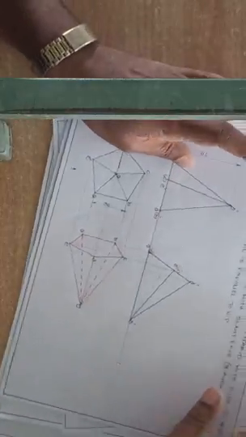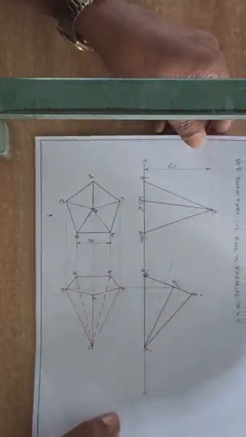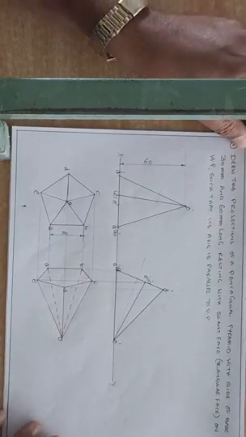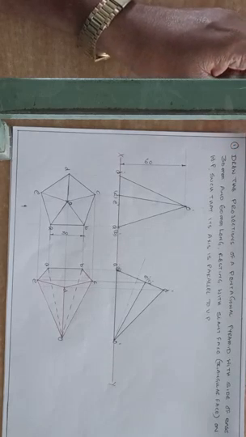When resting on its triangular face in the case of pyramids, rectangular face in the case of prisms. So now here let us take a pentagonal pyramid.